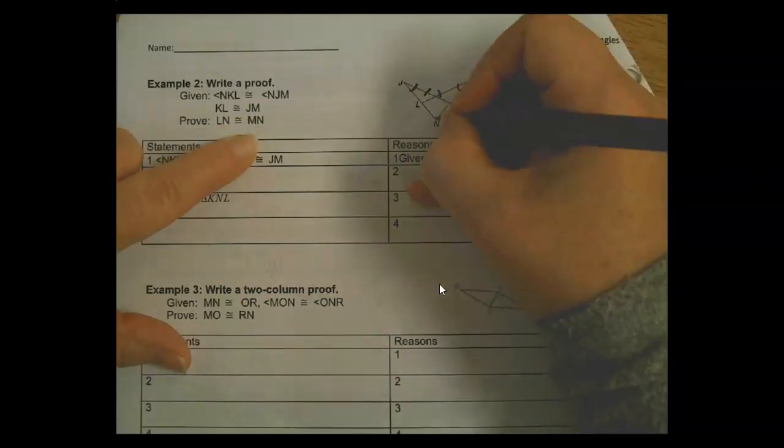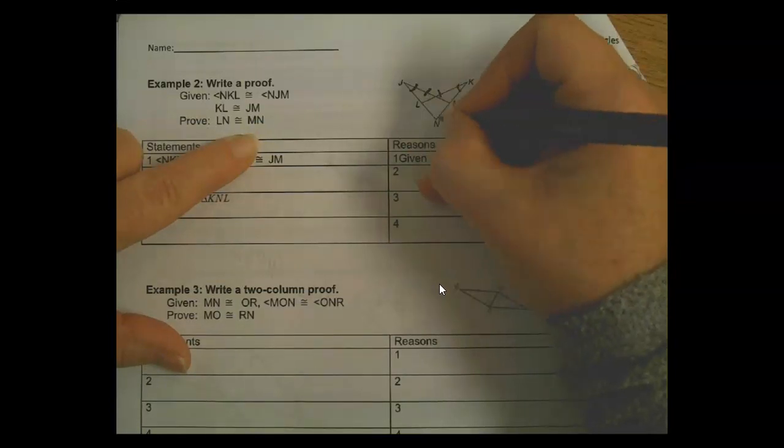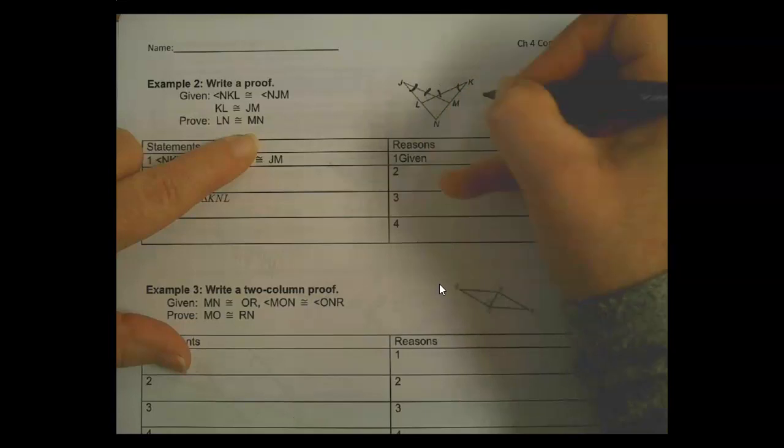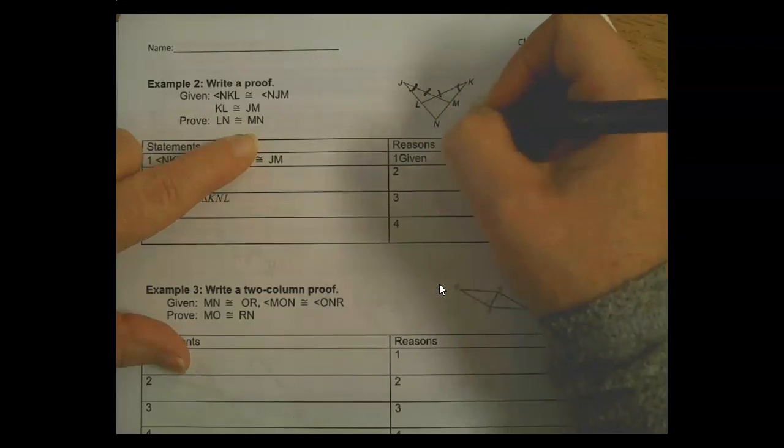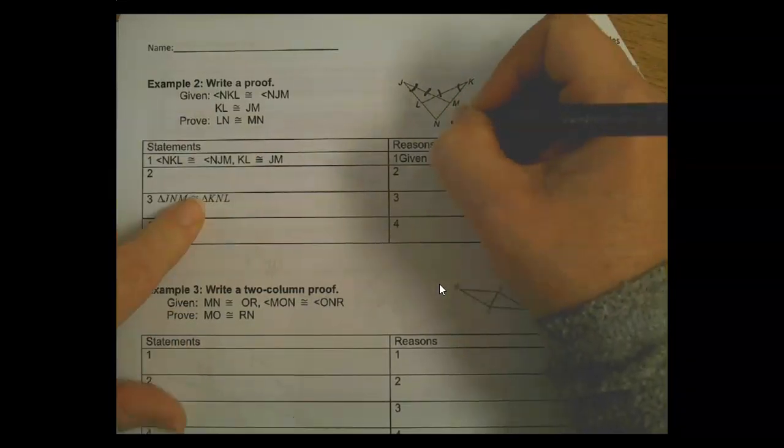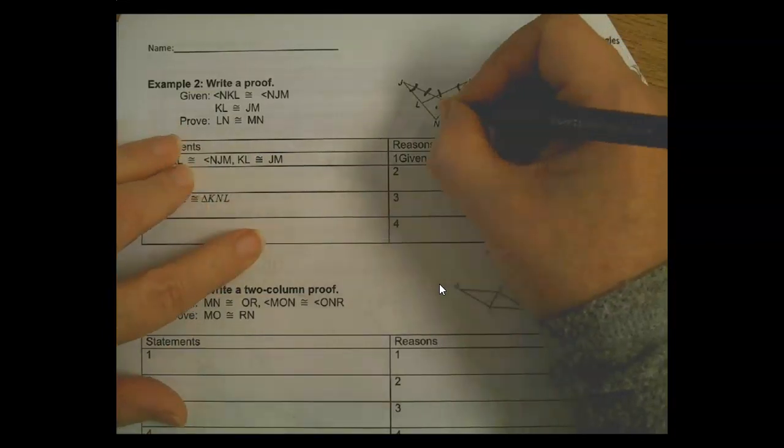So how can we prove that side LN is the same as MN? Seems kind of weird, doesn't it? We just said all of those things. What else can you tell about this?